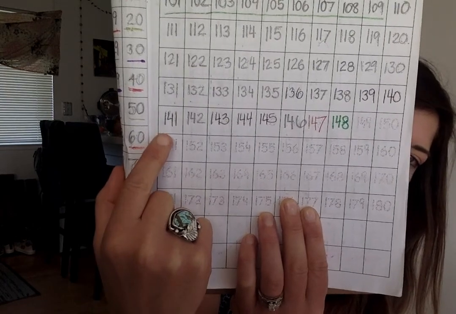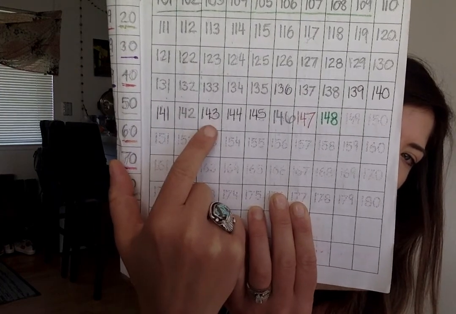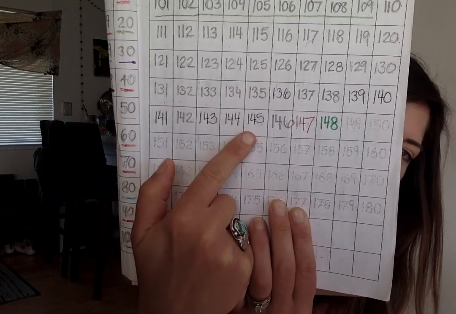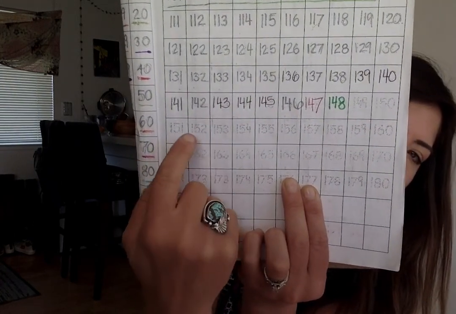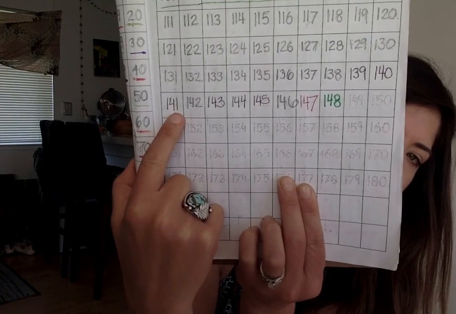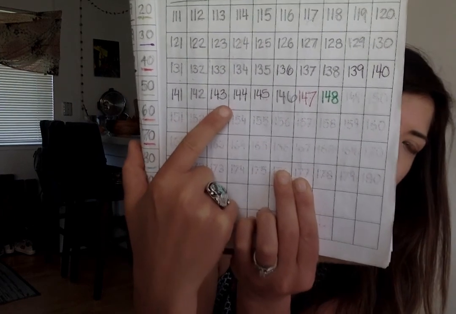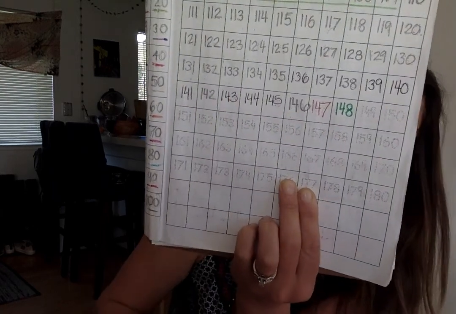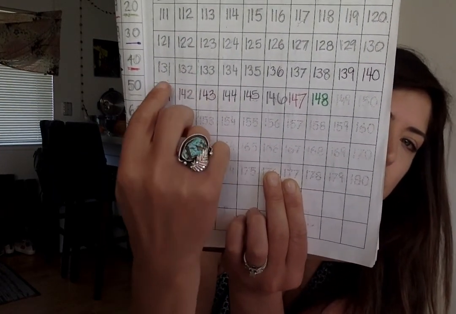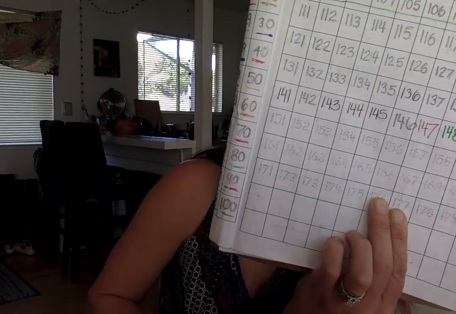All of these numbers start with 14. A 1 and a 4, a 1 and a 4, a 1 and a 4. And then what do you see after the 1 and the 4? A 1, 2, 3, 4, 5, 6, 7, 8. It's a pattern, and it's true in each row, except this row has 13s, this one has 12s. We talked about that a long time ago in class.